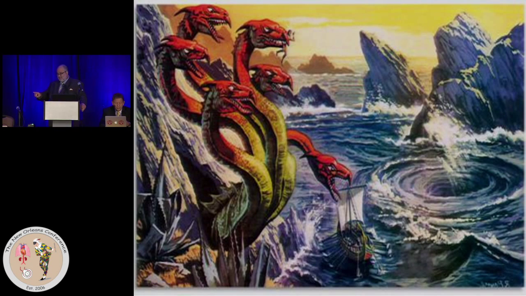Who knows what this is? Anybody a fan of Greek mythology? I'm sorry? No, but close. Okay, there's two evils here. One is on the left called Scylla, and the whirlpool on the right is called Charybdis.